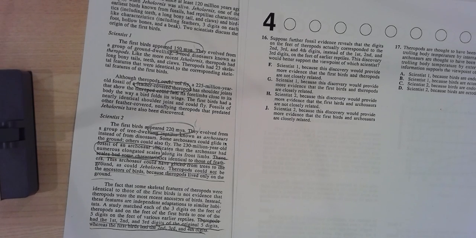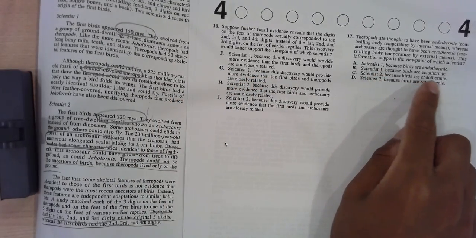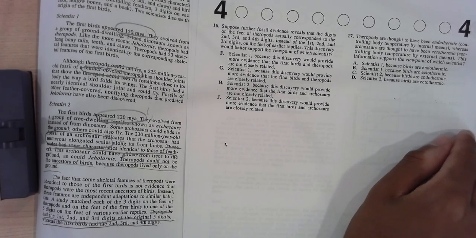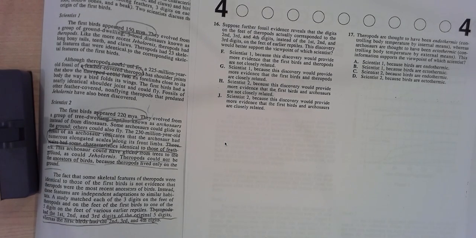Yeah, so birds are endothermic. That's just prior knowledge. What's the difference between endo and ecto? One gives off, one takes off. Endo, you warm from the inside, versus ecto, you get your temperature from the surroundings. It says scientists... are birds ecto or endothermic? Are they cold-blooded? You don't need to know that.